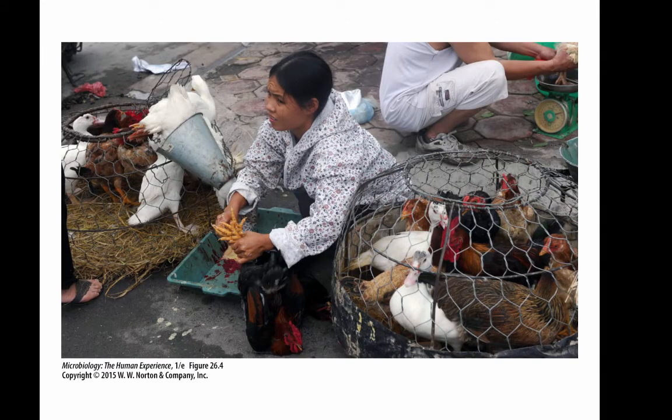So here is an example of the avian flu that is now pretty much endemic in Asia, but it can sometimes cause epidemics or outbreaks in other parts of the country.